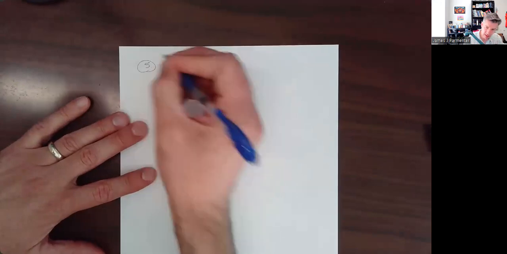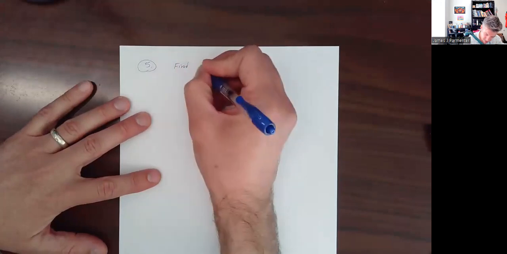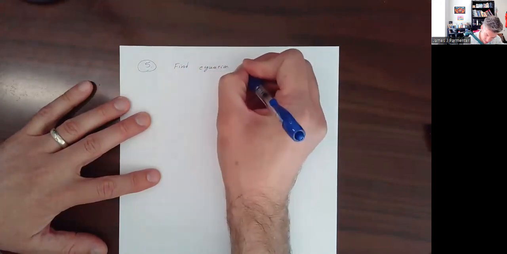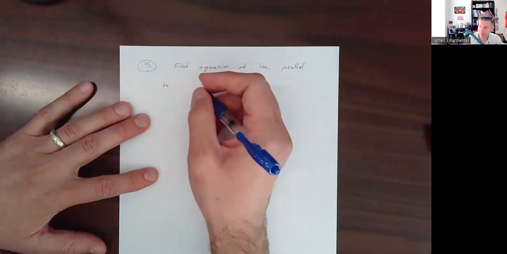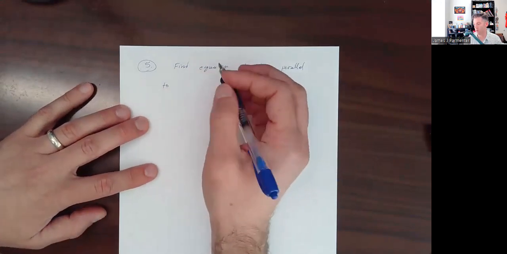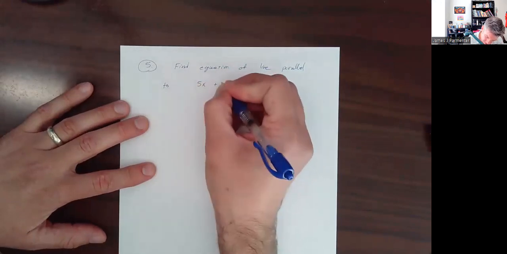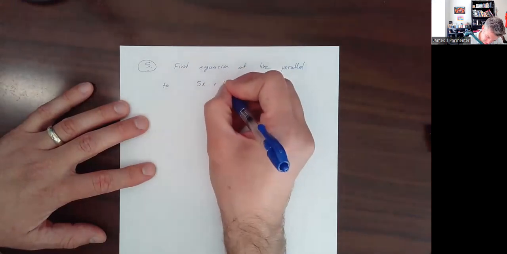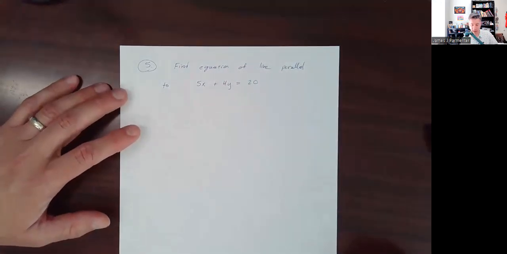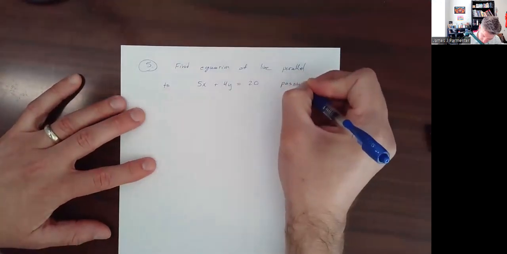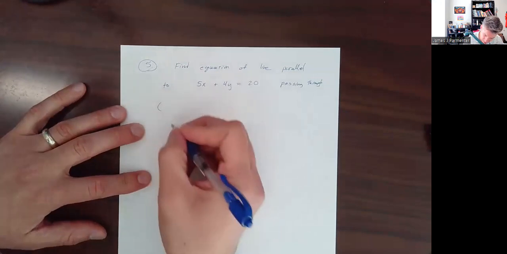So similar idea. We'll do both parallel and perpendicular. So let's say I want to find the equation of the line parallel to, how gross do I want this to be? Not that gross. Let's make it 5x plus 4y equal to 20, just to make it nice. Parallel to that, passing through a point that's not on this graph. So let's make it the point, I don't know, (1, 2).